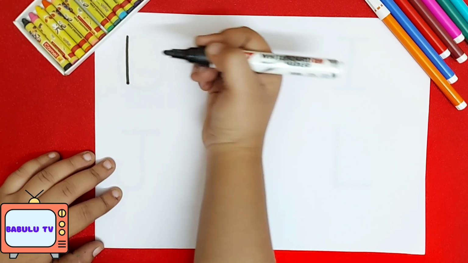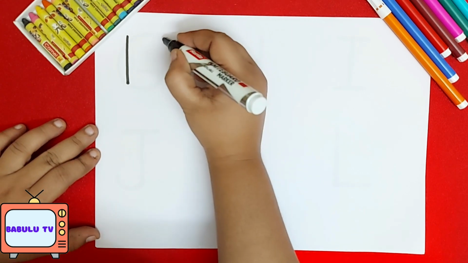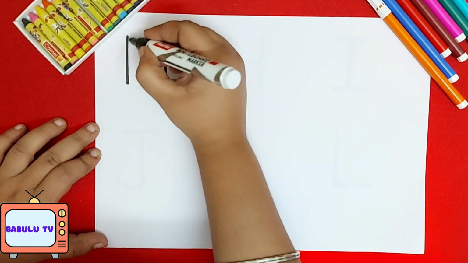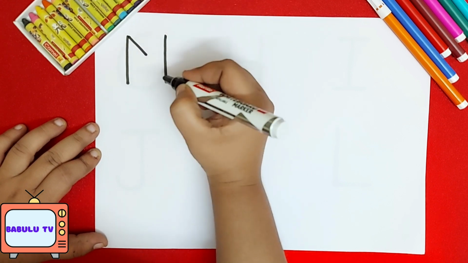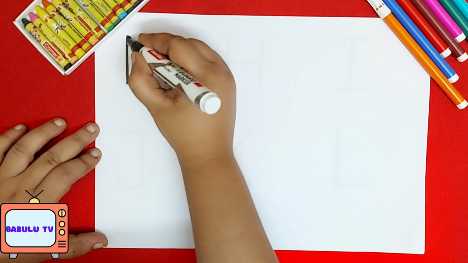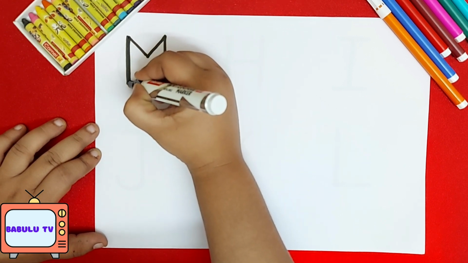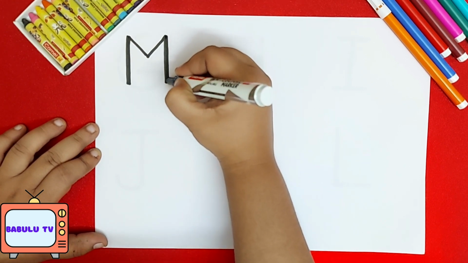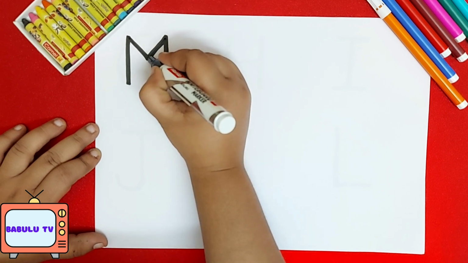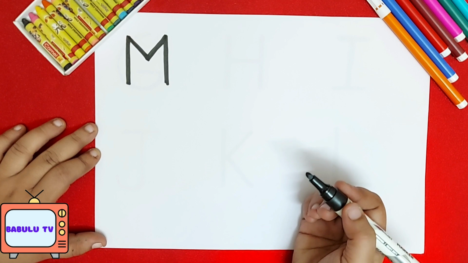Standing line, again one standing line, slanting line and slanting line. This is M. One standing line, slanting line and slanting line. M.